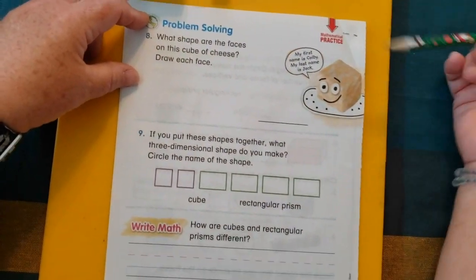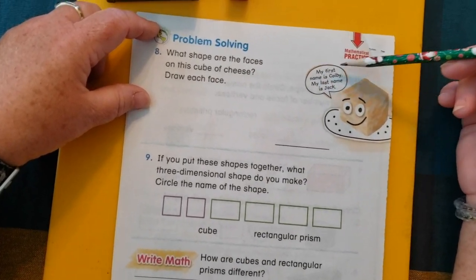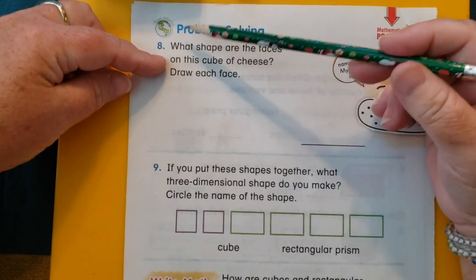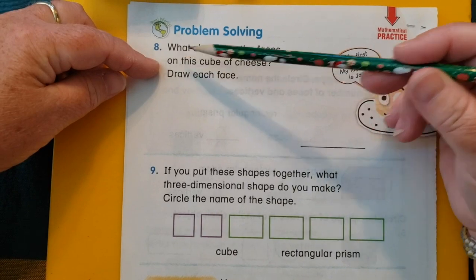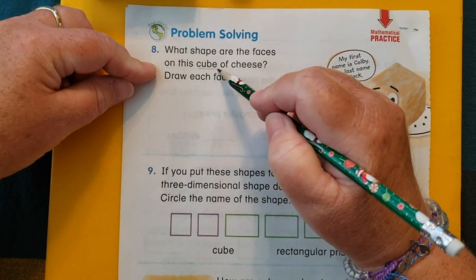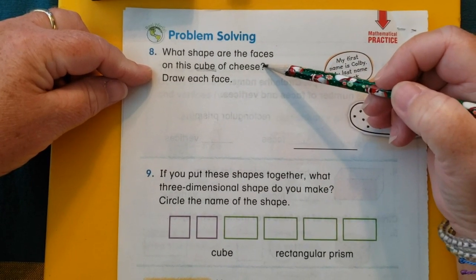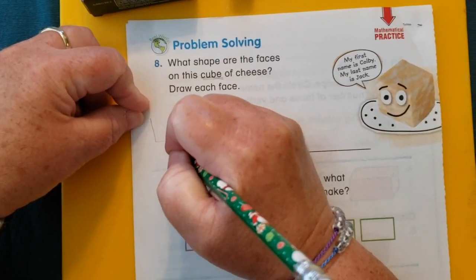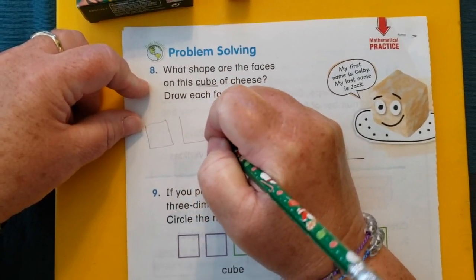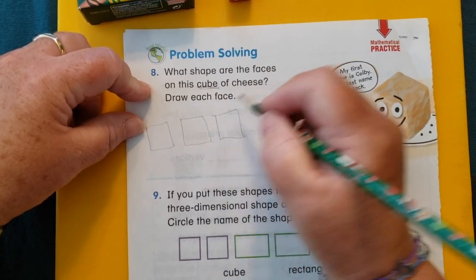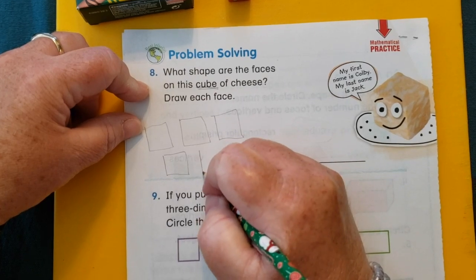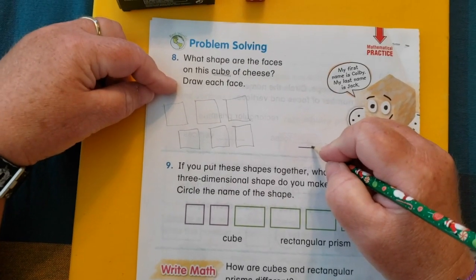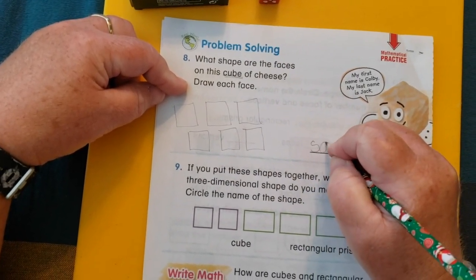Problem solving. That looks delicious. My first name is Colby. My last name is Jack. Sounds like cheese to me. What shape are the faces on this cube? That's an important word. Of cheese. Draw each face. Okay, so I have to draw 6 squares. One for each face. And I have to answer that they are square.